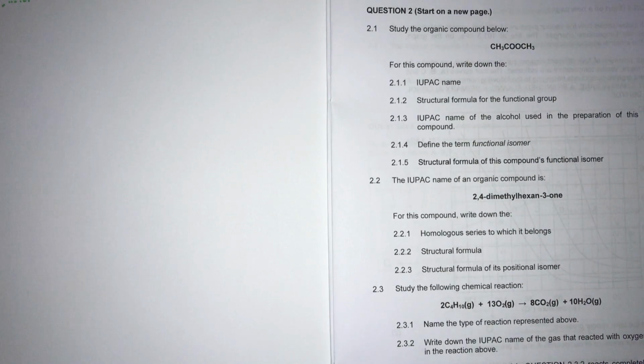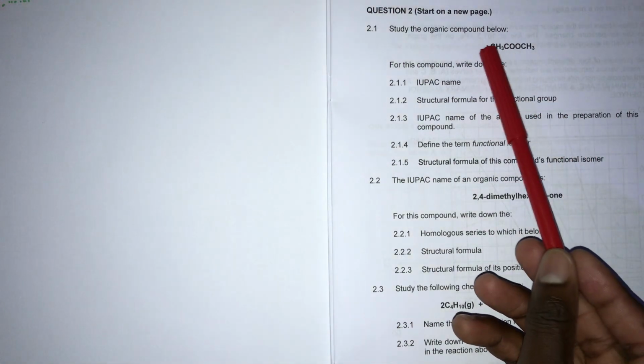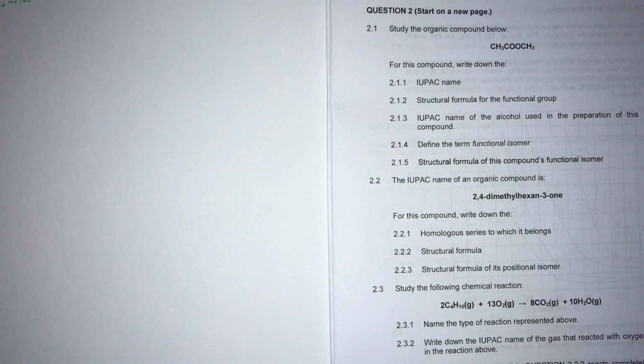Let's check question 2 from the exam, grade 12, paper 2, chemistry. 2.1, study the organic compound below. We are given the condensed structural formula, yeah? So to make life easy, let's write the structural formula showing all the bonds. We also give the IUPAC name of this structural formula first.